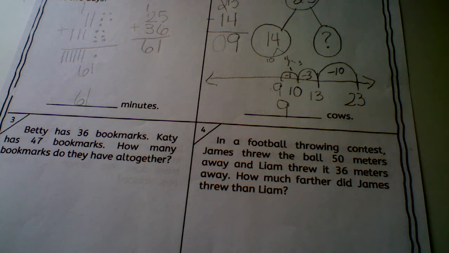Number 3 says, Betty has 36 bookmarks. Katie has 47 bookmarks. How many bookmarks do they have all together? Okay, so I see that we're doing a problem with bookmarks. I'm going to read it again to figure out what the question is asking.